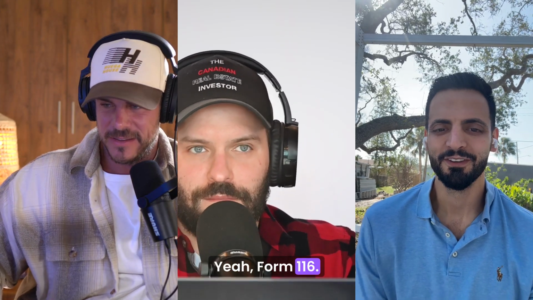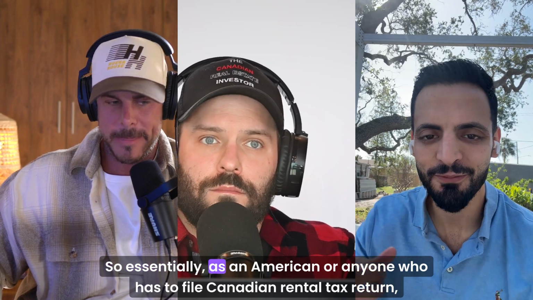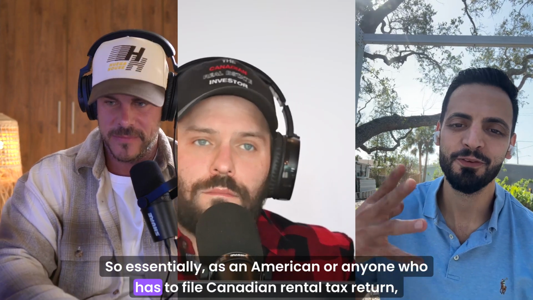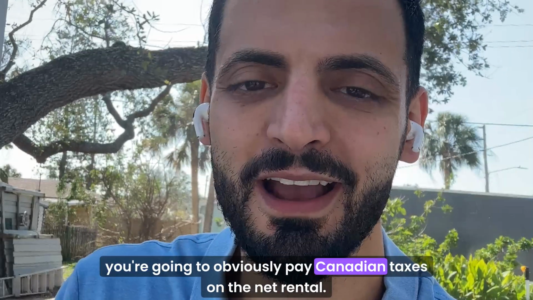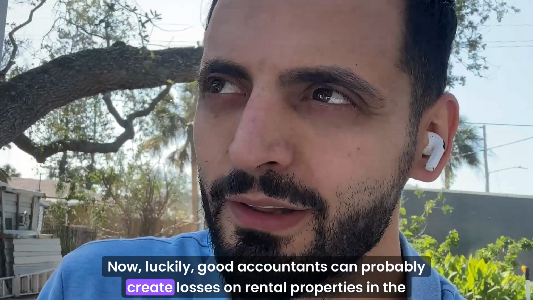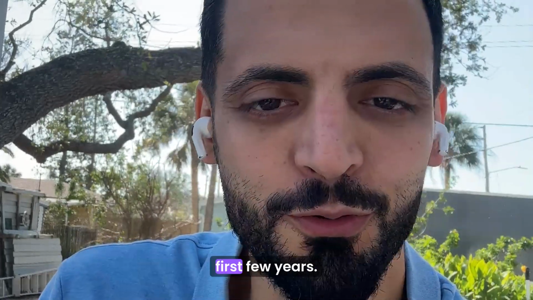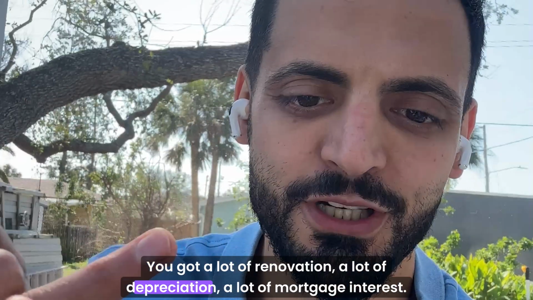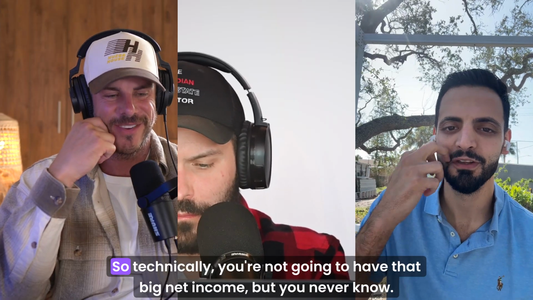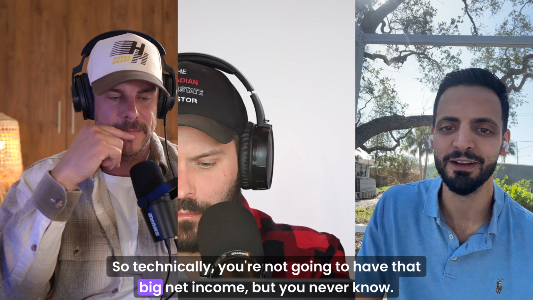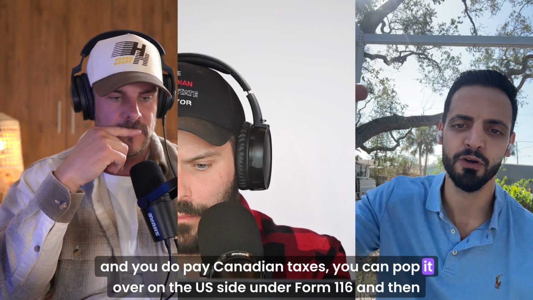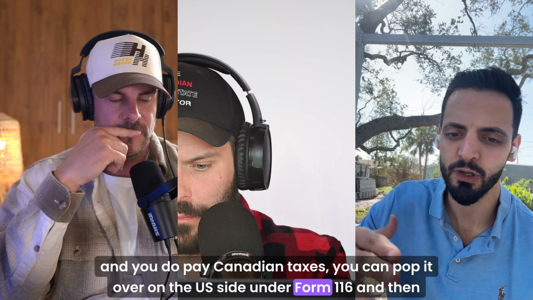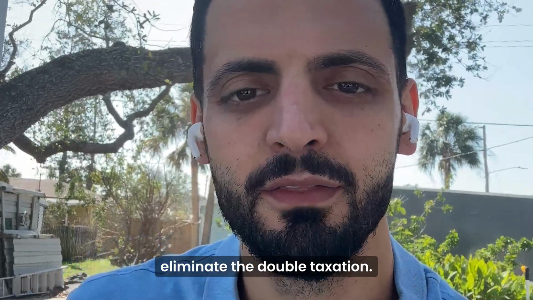Yeah, Form 1116. So essentially, as an American or anyone who has to file a Canadian rental tax return, you're going to obviously pay Canadian taxes on the net rental. Luckily, good accountants can probably create losses on rental properties in the first few years. You got a lot of renovation, a lot of depreciation, a lot of mortgage interest. So technically, you're not going to have that big net income, but you never know. If you do pay Canadian taxes, you can pop it over on the US side under Form 1116 and then eliminate the double taxation.